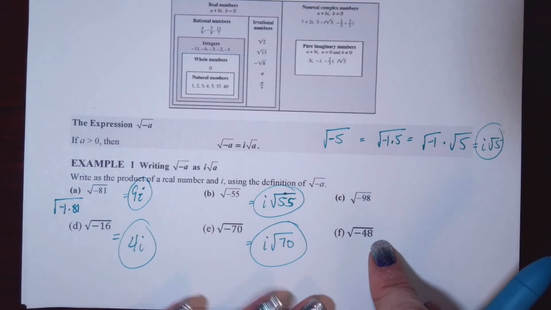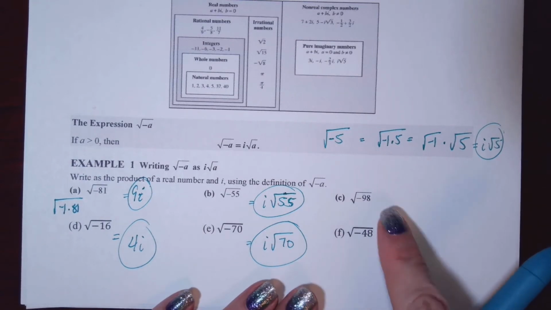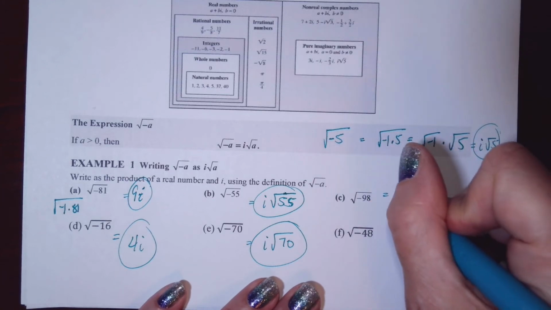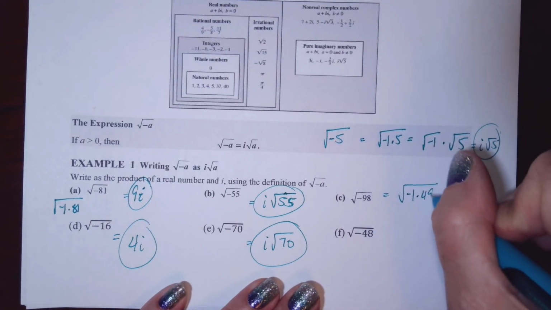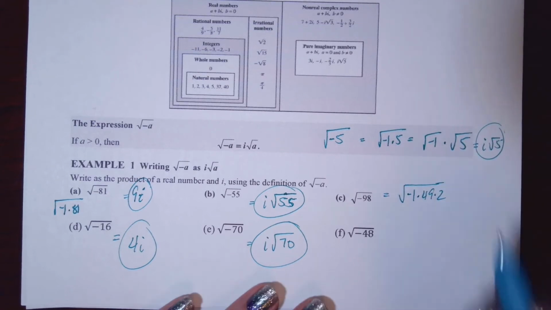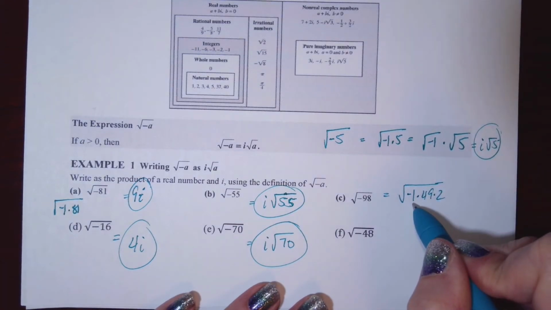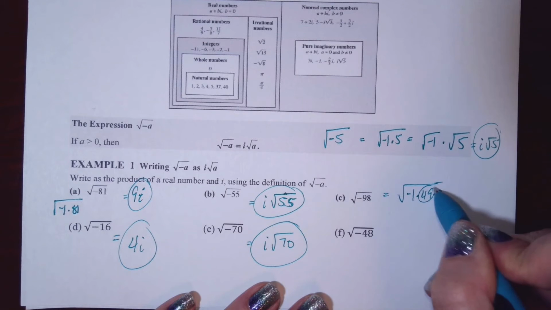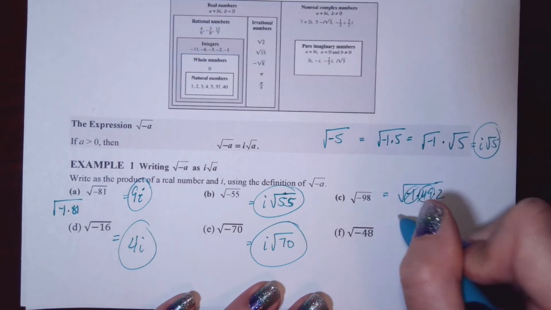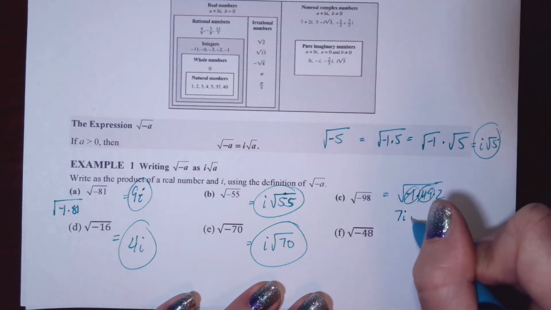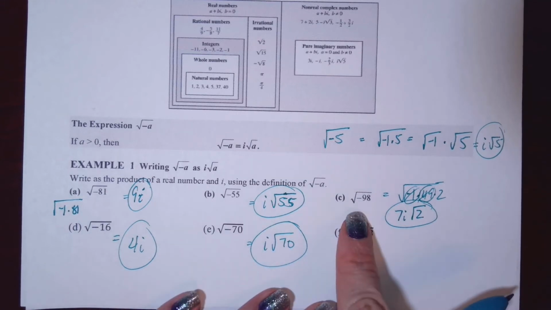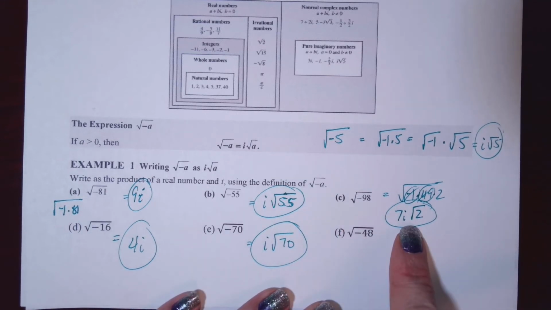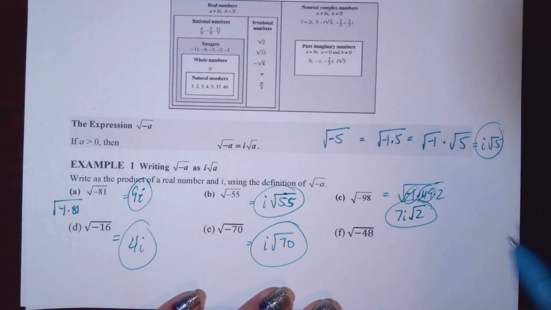But these two have perfect square factors. Now 98 is the same thing as 49 times 2. So that's a -1 times 49 times 2. Well, the square root of -1 is i. The square root of 49 is 7. So I can bring out 7i. Can't do anything about the square root of 2. The square root of -98 simplifies to 7i square root of 2.